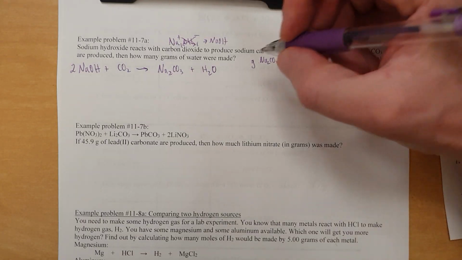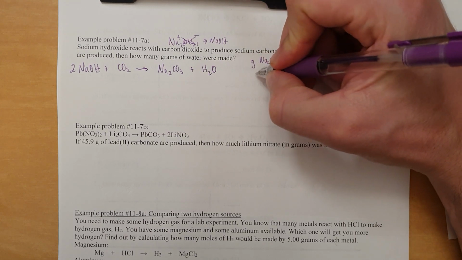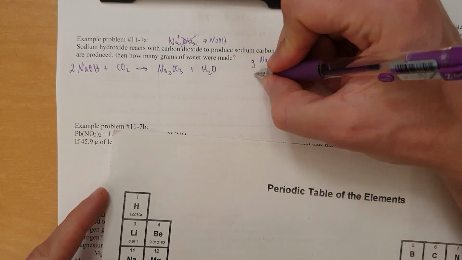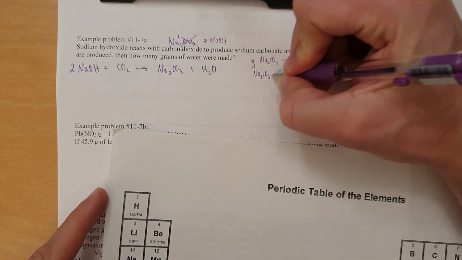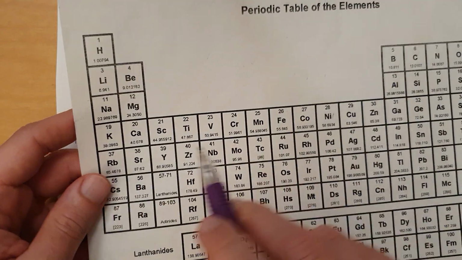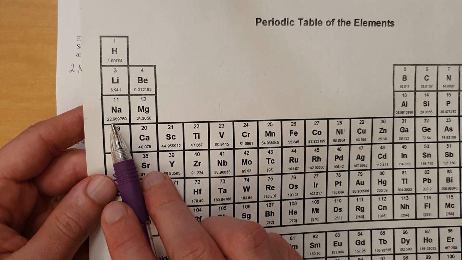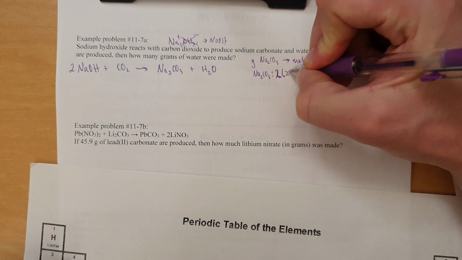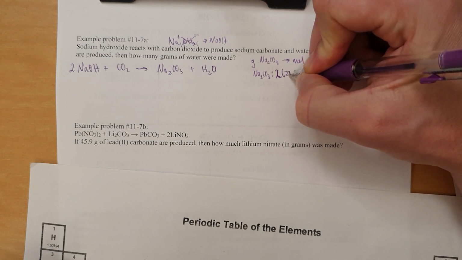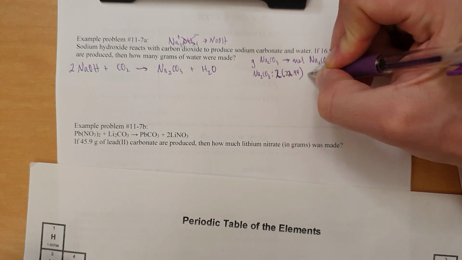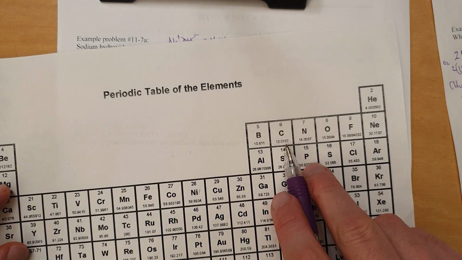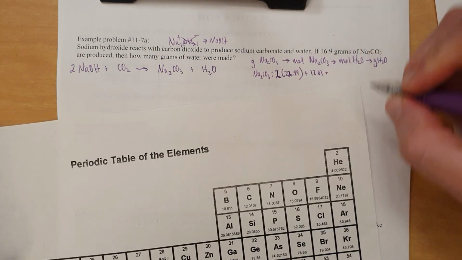So the molar mass of Na2CO3: 2 sodium, so that's 2 times 22.99, plus carbon is 12.01 when you round it to the hundredths place, plus 3 oxygens.